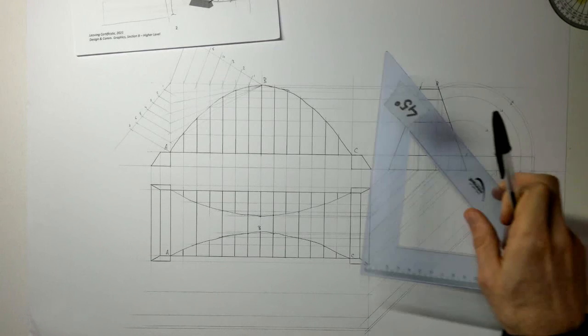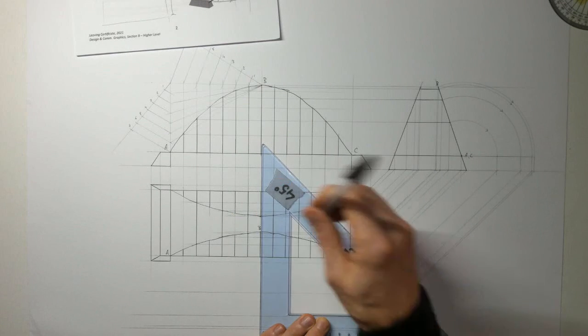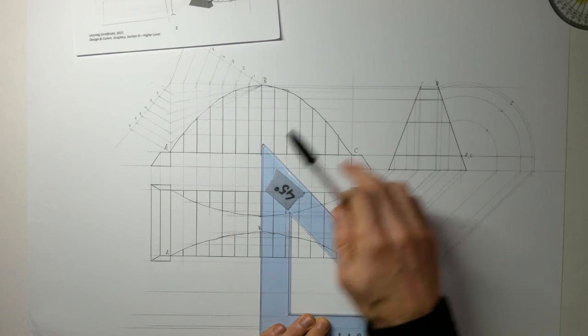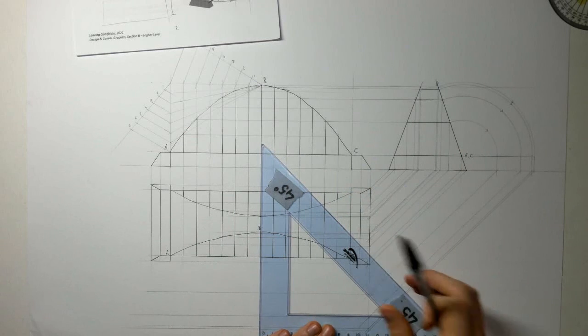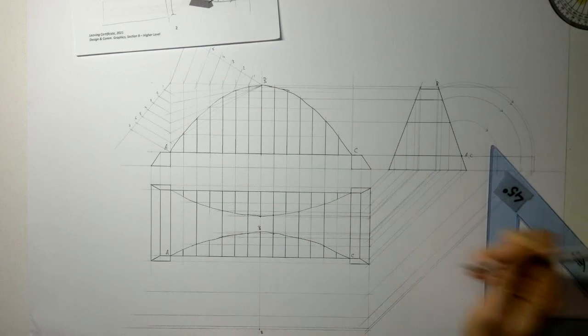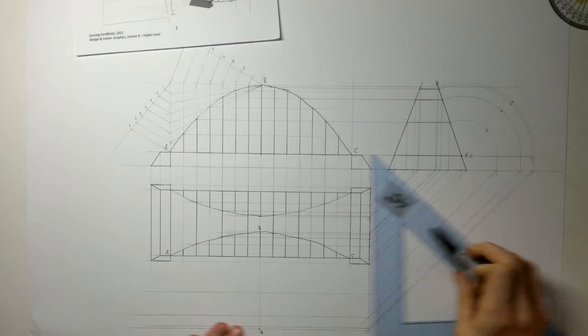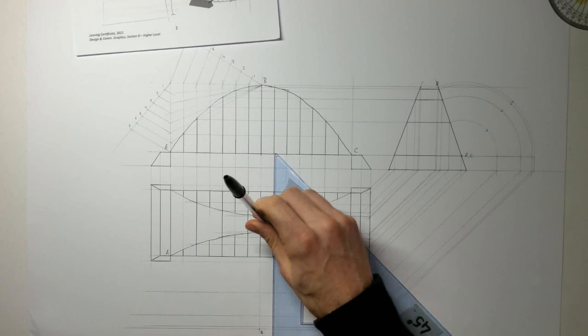Right, let's look at B first of all. We'll rotate B, so B is going to be there, so that's my B. And then we'll step out to each one of these points as we go down along.